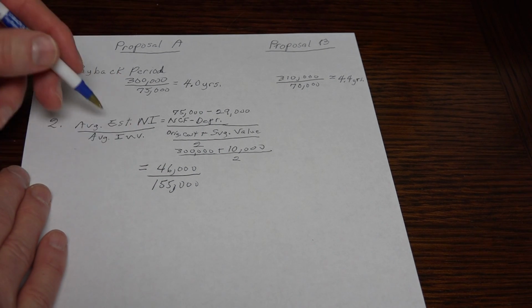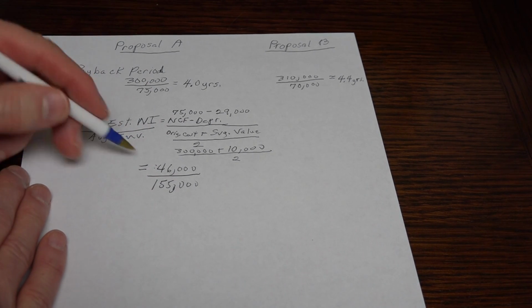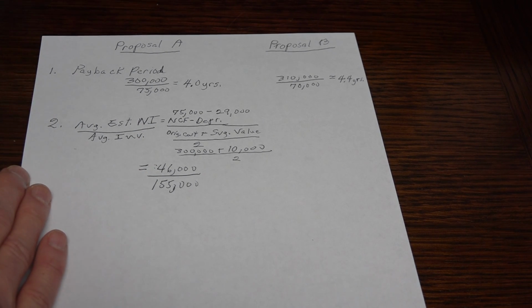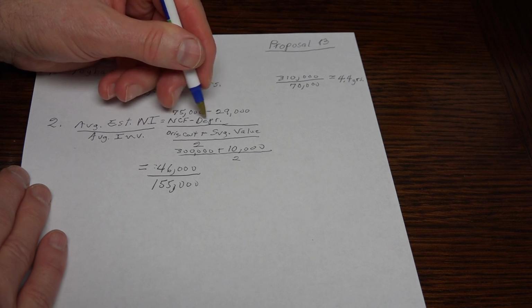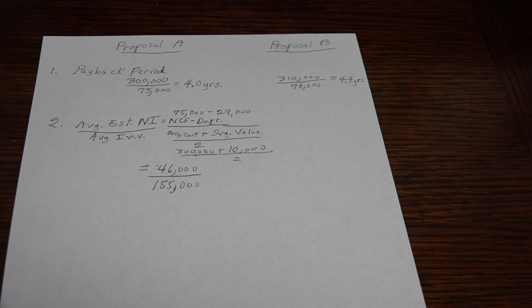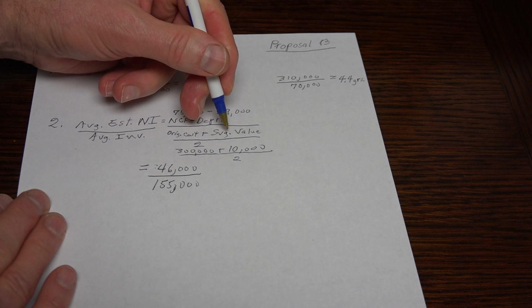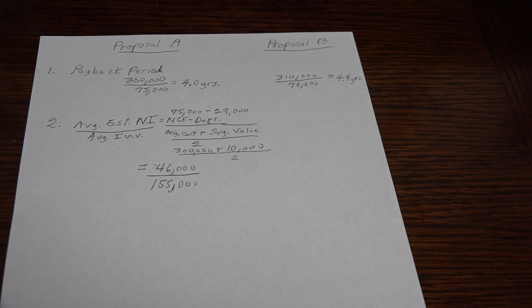So here's your average net income, average estimated net income, 46,000. You figure that out by taking your net cash flow and subtracting depreciation. And then your average investment is your original cost plus salvage value, and you simply divide that into 2.